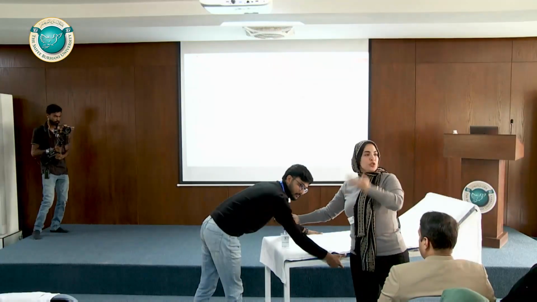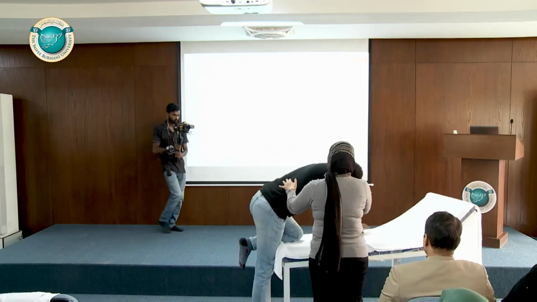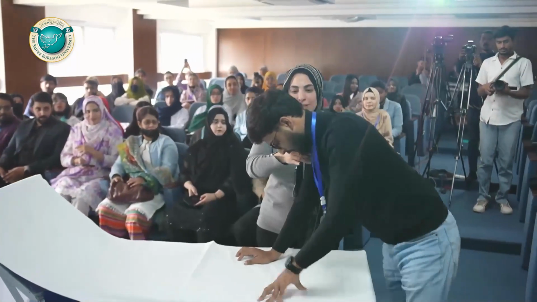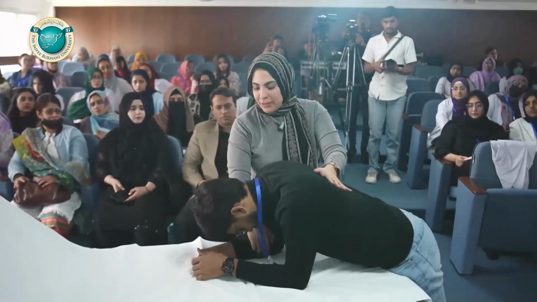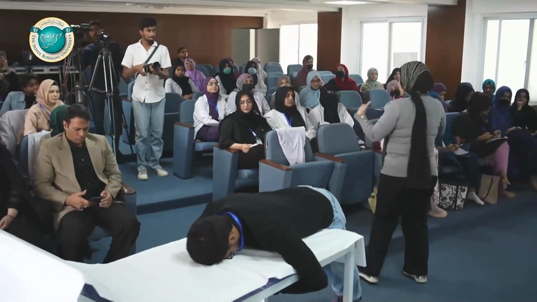Ideally, this leg should be high. So now I want you to lie and bend with your upper body. No, with your upper body. This position, hug the bed. Exactly. Position four, hugging the bed.